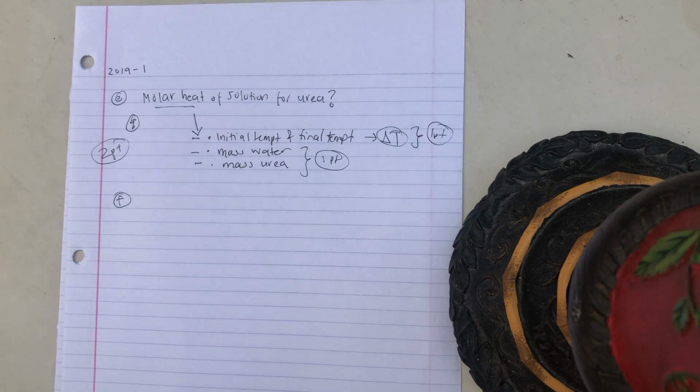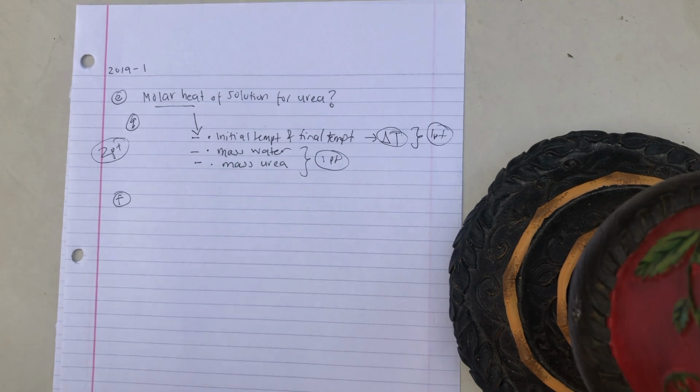And part F reads, the entropy change for the dissolution of urea is 70.1 joules per mole per Kelvin at 25 degrees Celsius. Use the information in the table to calculate the absolute molar entropy, S, of urea in aqueous solution.